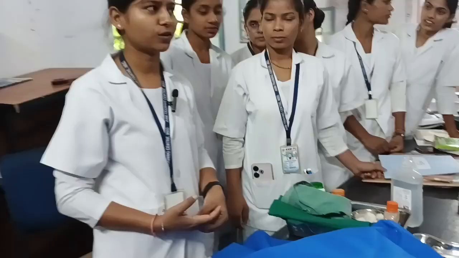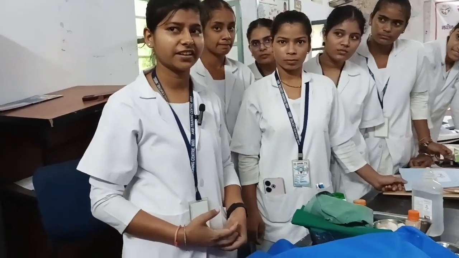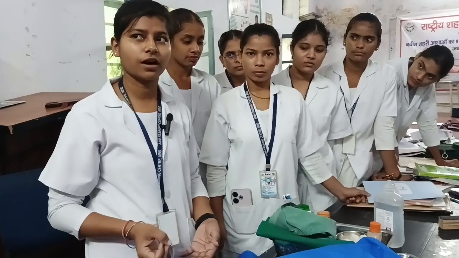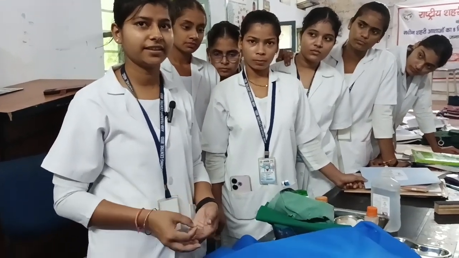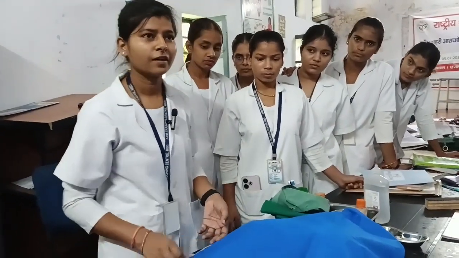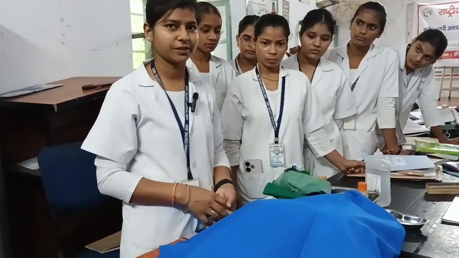So let's start the procedures. Before the procedures, we should know something regarding the bed sore. A bed sore is also known as the decubitus ulcer, pressure sore and pressure ulcer. So there are many names for bed sore. It is a localized injury to the skin and underlying tissue, usually over a bony prominence, as a result of prolonged pressure, friction or shear. So we can start the procedures over here.